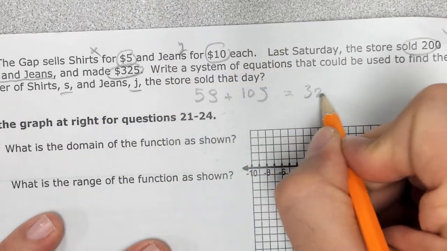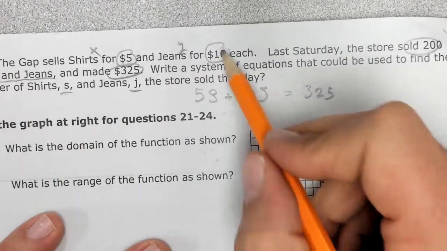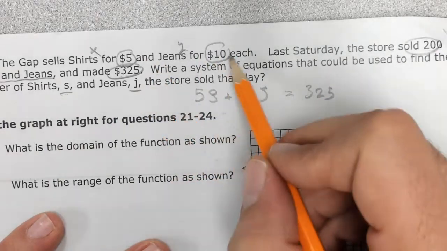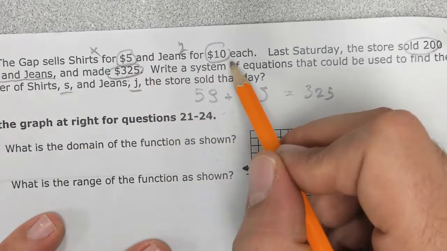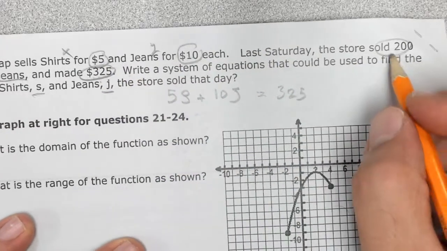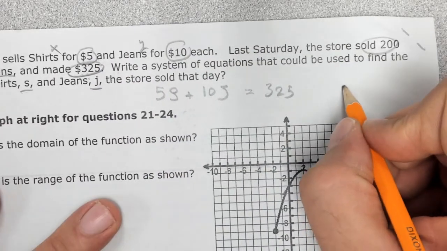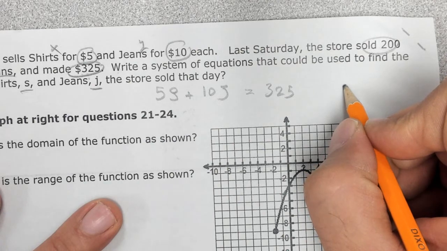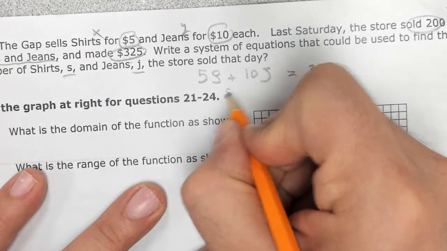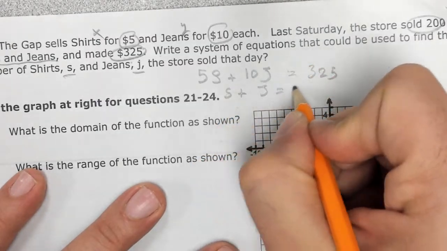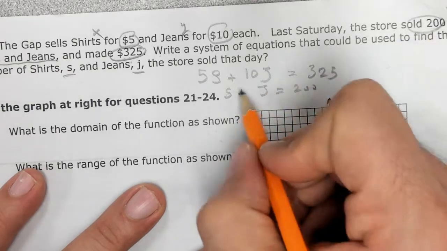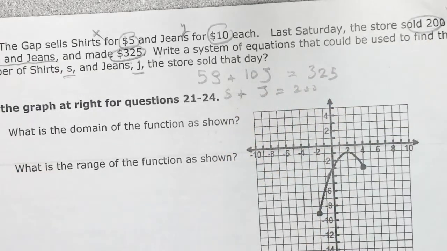Equals 325. So the trick here is there are 4 numbers, but you only need 3. Make sure you use the 3 that are the same kind: money, money, money. The last one is the store sold 200 shirts and jeans. That means all the shirts plus all the jeans equals 200. Whenever they say a total, you always add S plus J.